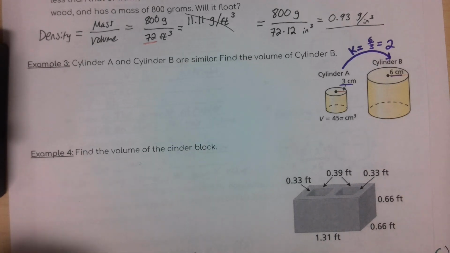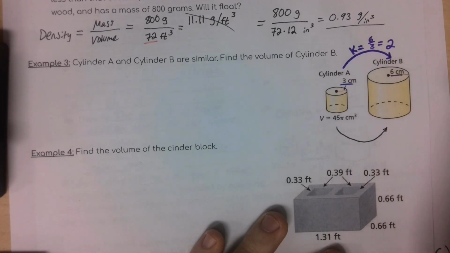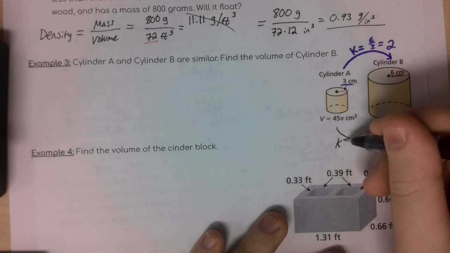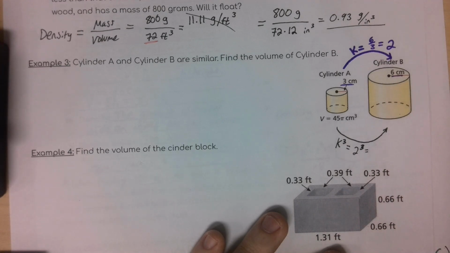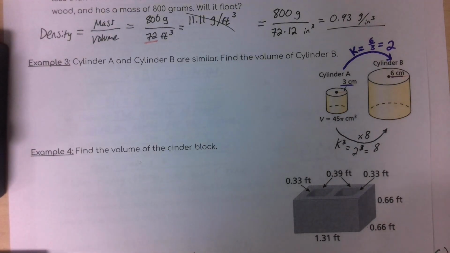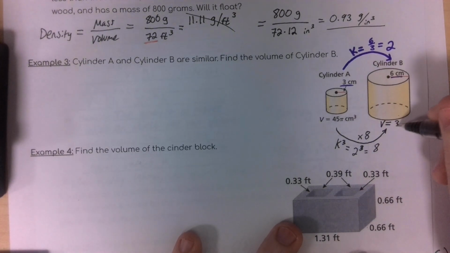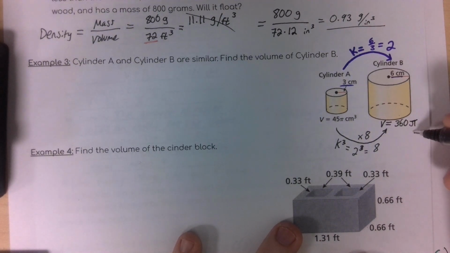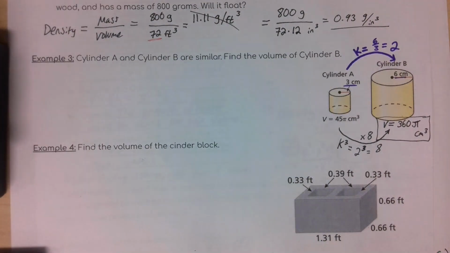To use this scale factor to find the volume, though, we don't just multiply our volume by 2. It doesn't quite work like that. We need to use k cubed, or 2 to the third power, which is 8. So by multiplying 45 by 8, we will get the volume of cylinder B. Since 45 times 8 is 360, the volume of the new cylinder is 360 pi centimeters cubed. Done. Let's keep on chugging along.